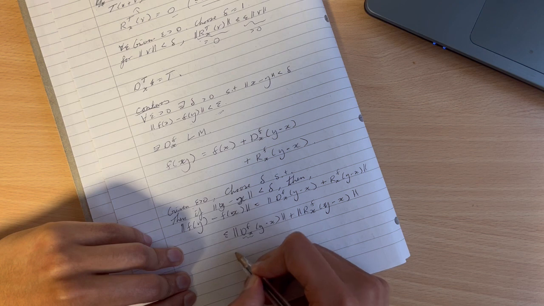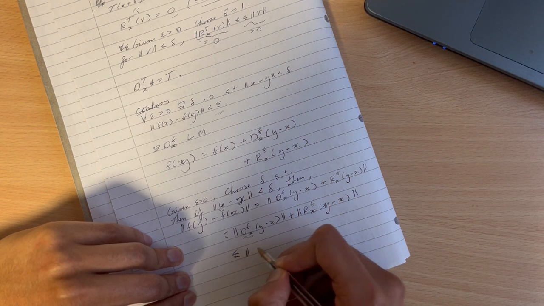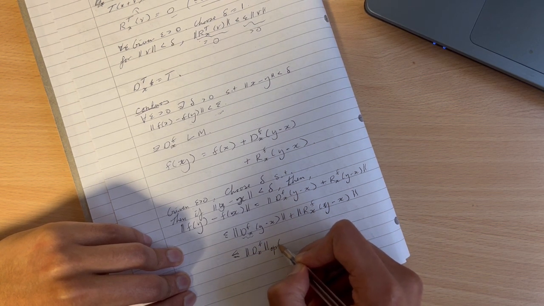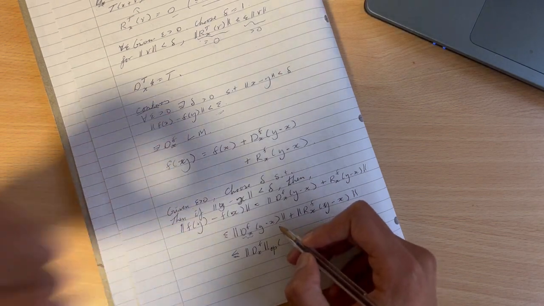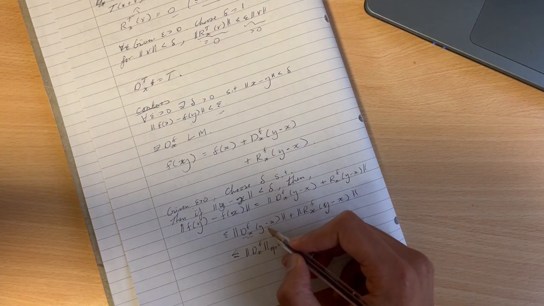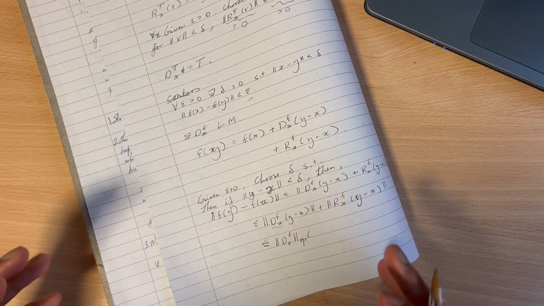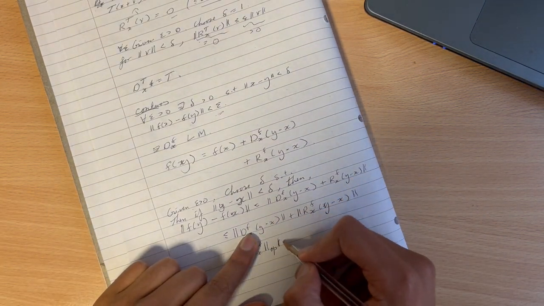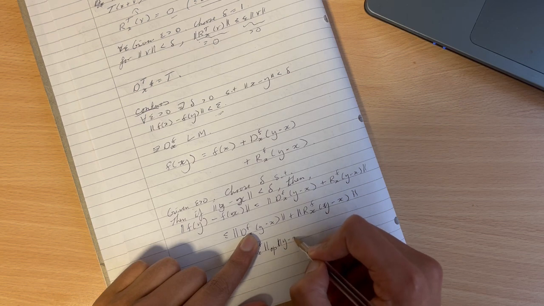So we have this is bounded above by the operator norm of, and then the operator norm is only for the unit circle, and so we have to multiply by the size of y minus x, like that.